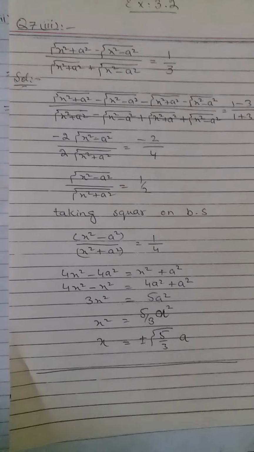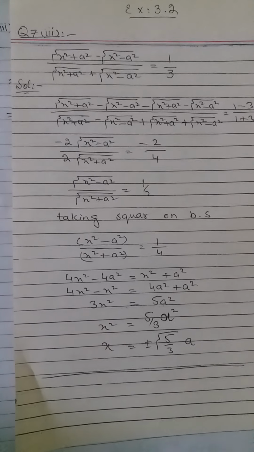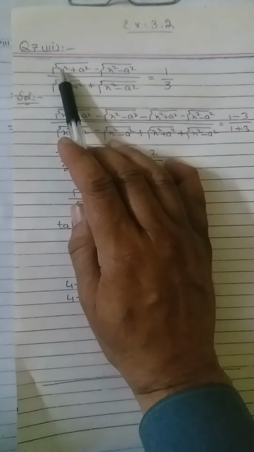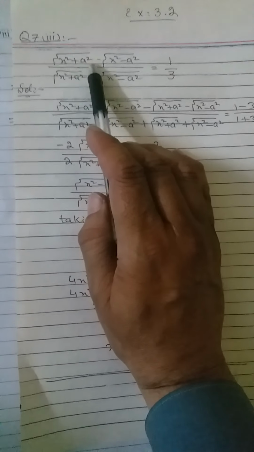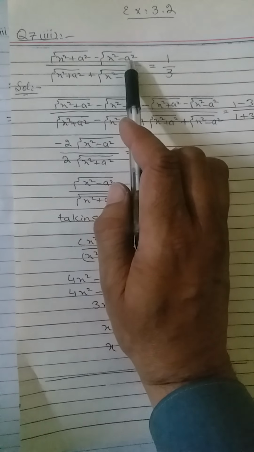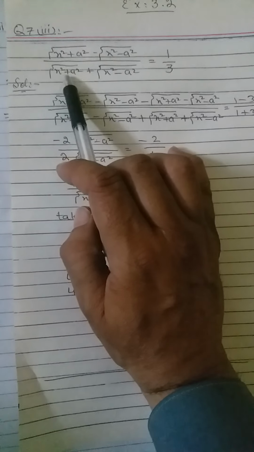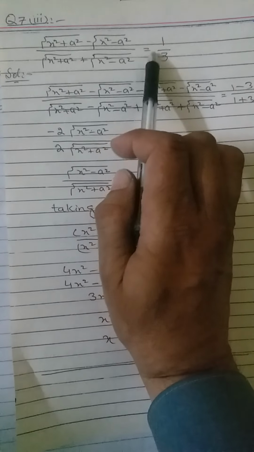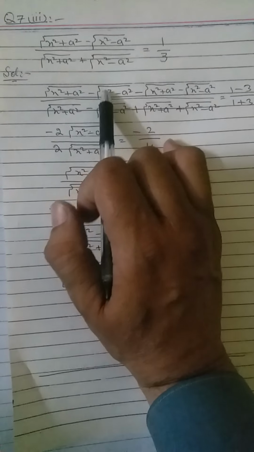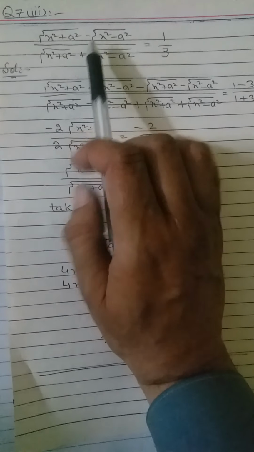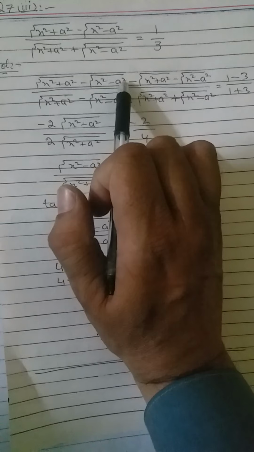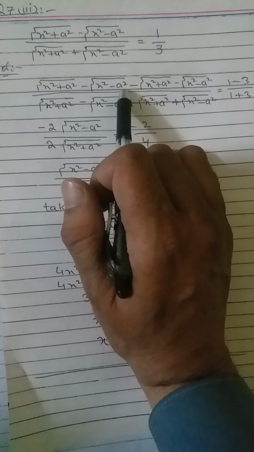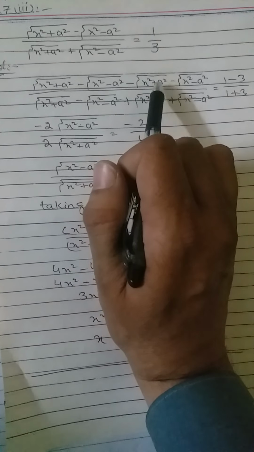Now this is the last question of exercise 3.2, question number 7, part 3. We have value square root x square plus a square minus square root x square minus a square divided by square root x square plus a square plus square root x square minus a square is equal to 1 by 3. Now applying law of componendo dividendo, we write first this value and then put plus here. So we have applied minus on it.